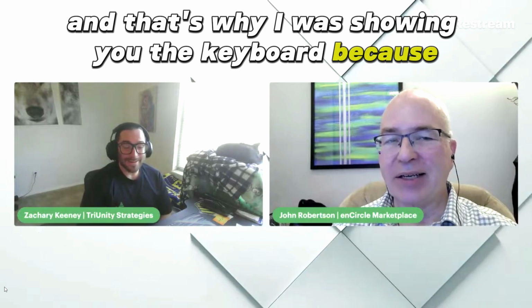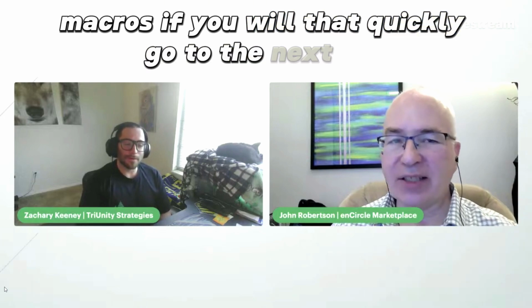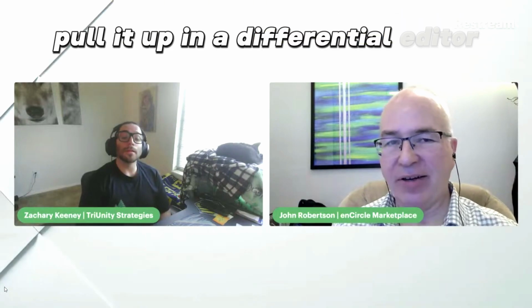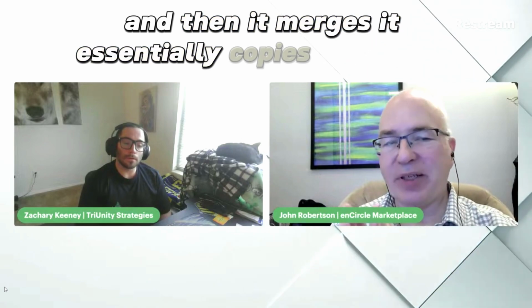Right. And that's why I was showing you the keyboard, because I have macros, if you will, that quickly go to the next file, pull it up in a differential editor. I can quickly scan it and then close, and then it merges. It essentially copies the changes from one file to the other file.